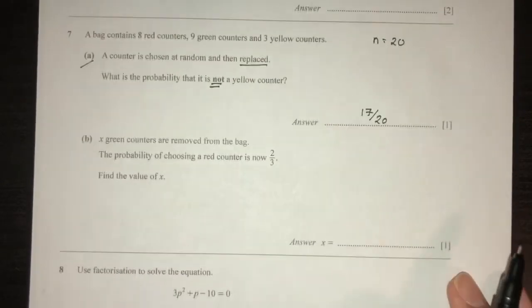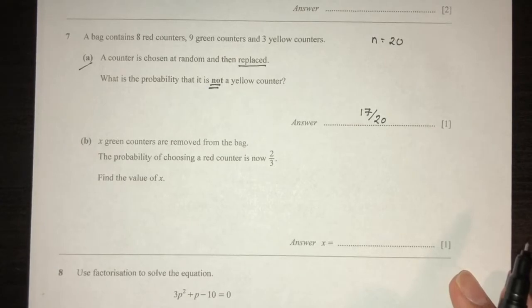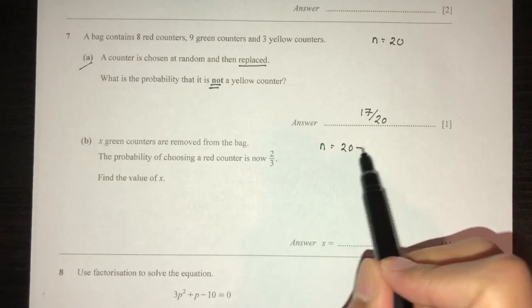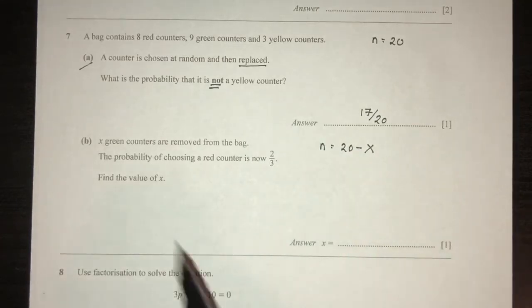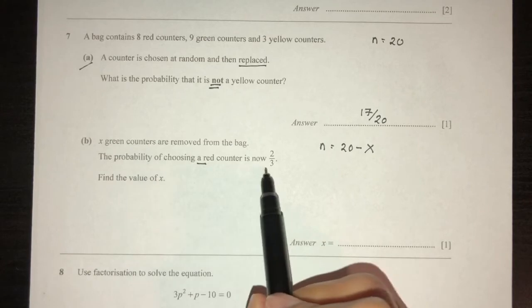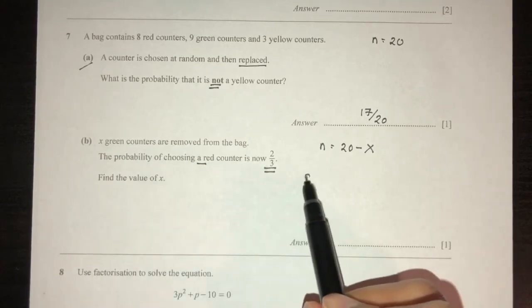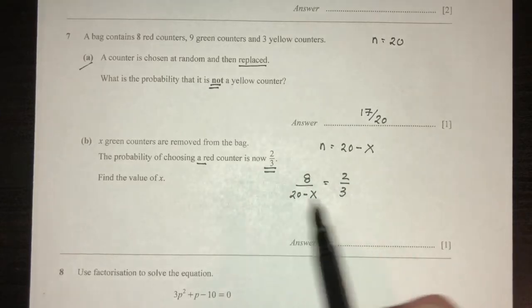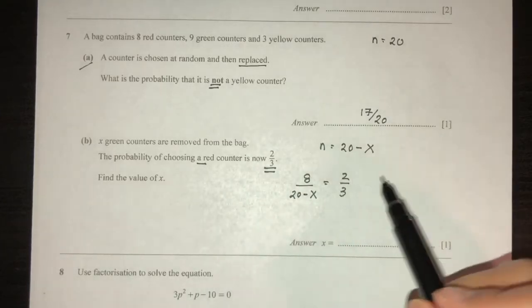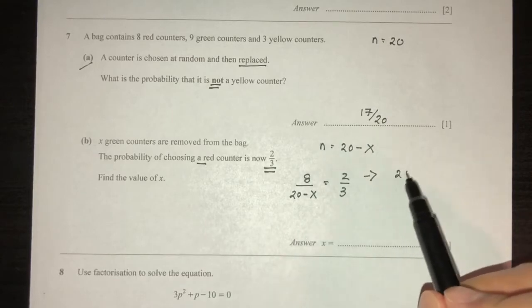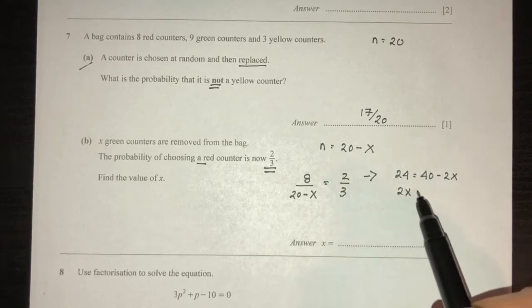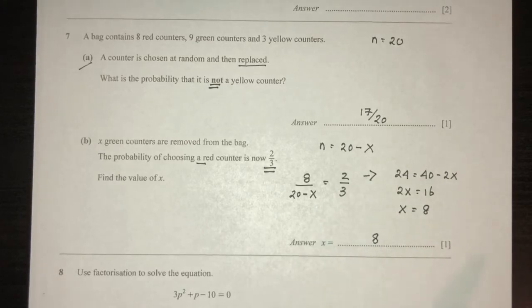Right. Now part B, x green counters are removed from the bag. So right now we have n will be 20 minus x. We took out x, right? Now the chance of choosing a red counter is this much. So for red we have 8 over 20 minus x, which will be 2 over 3. Find the value of x. So we just have to cross multiply. You will have 24 is equal to 40 minus 2x. 2x will be 16. x will be 8. 8 will be the value of x.